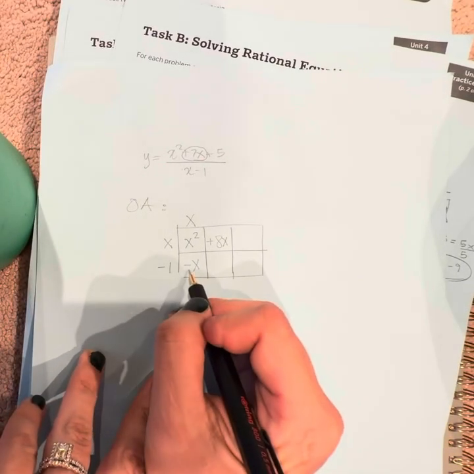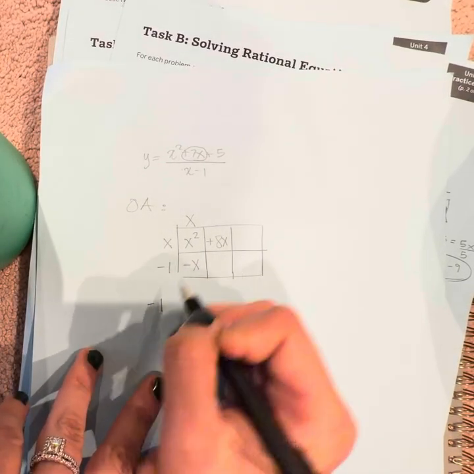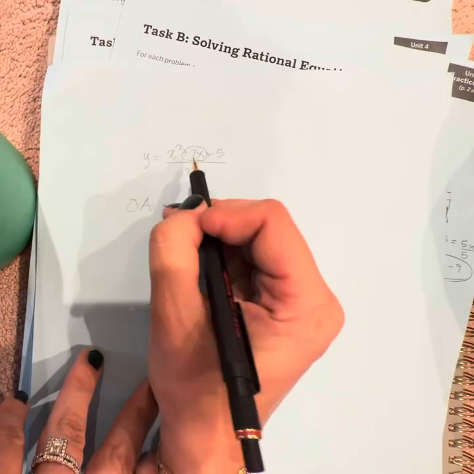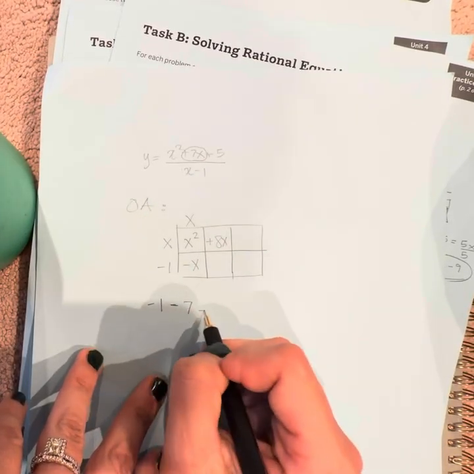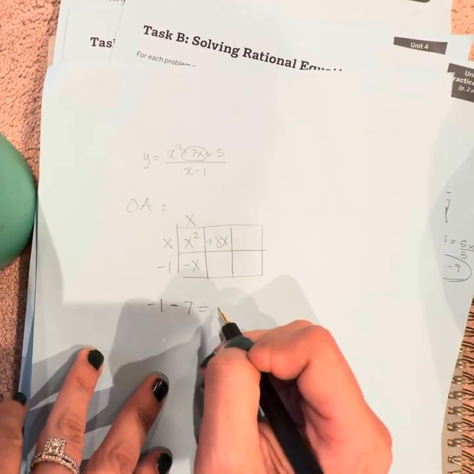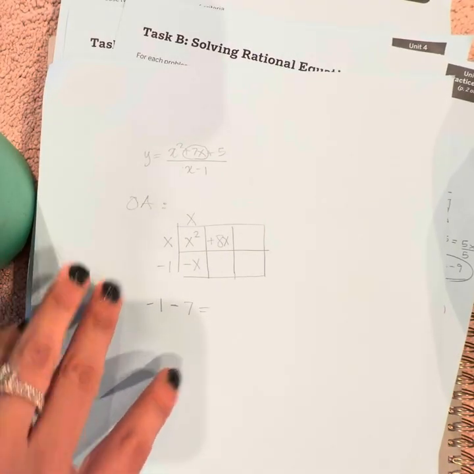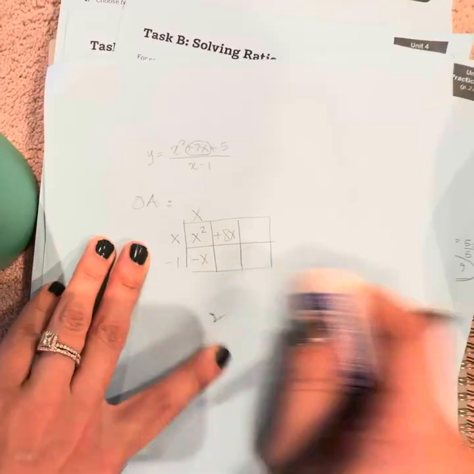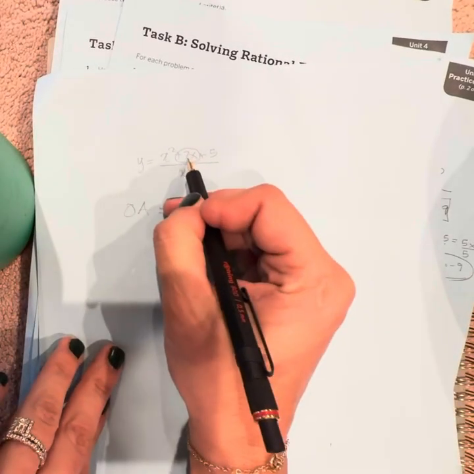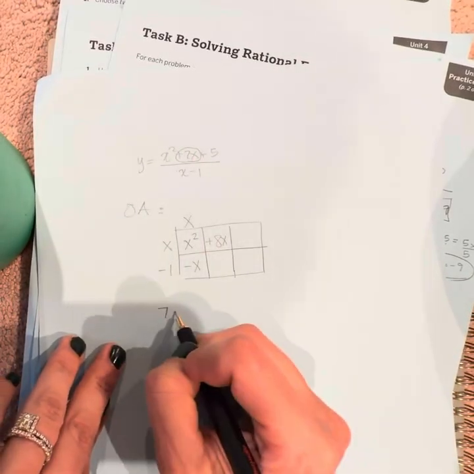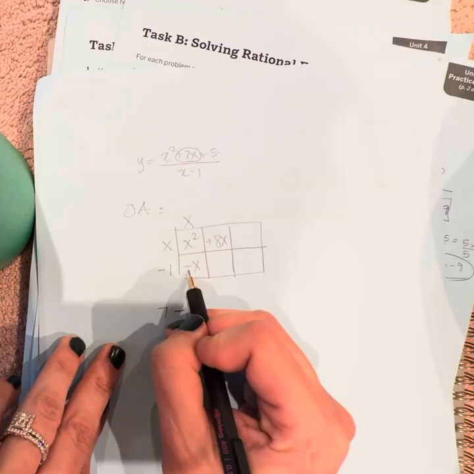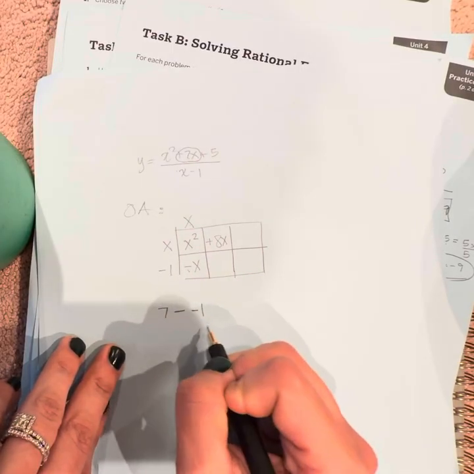So that means take what you have, negative 1, subtract what you want to get this box. Oh, wait, what? No, I did it wrong. Just kidding. Take what you want, the 7, and subtract what you have, which is a negative 1.